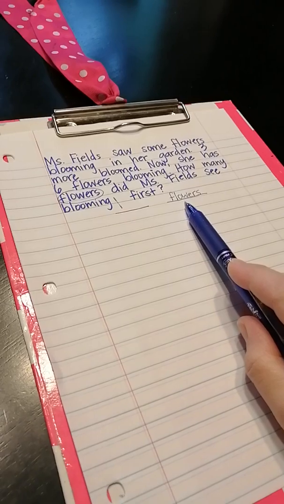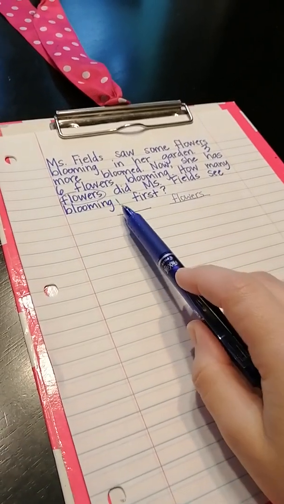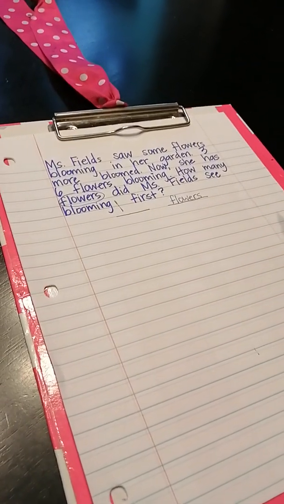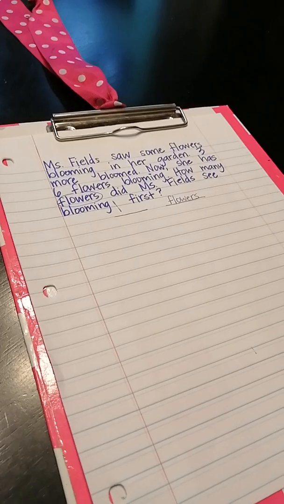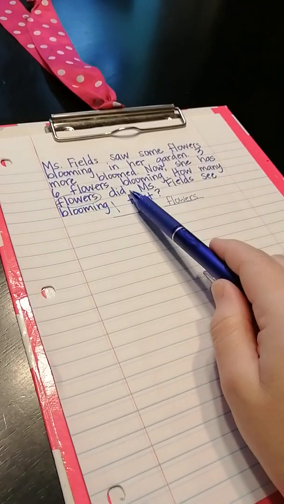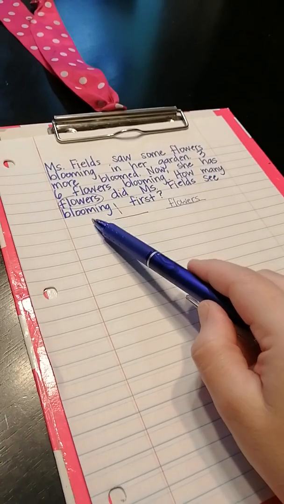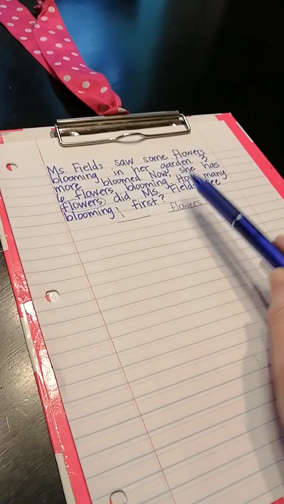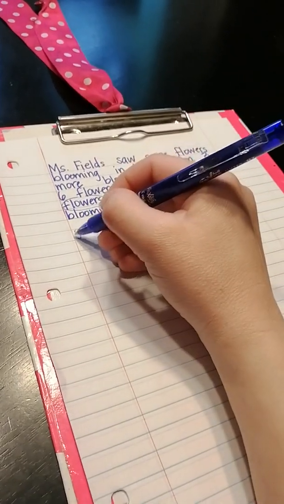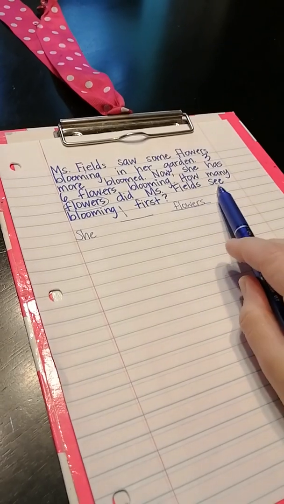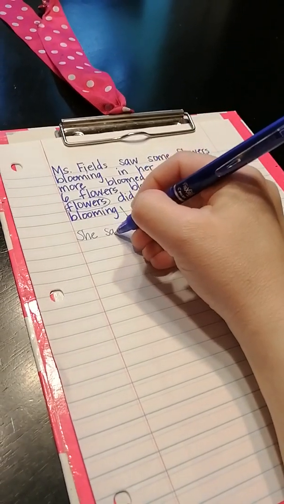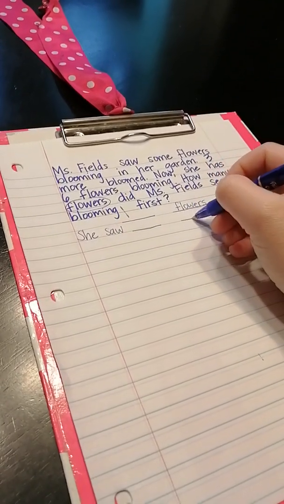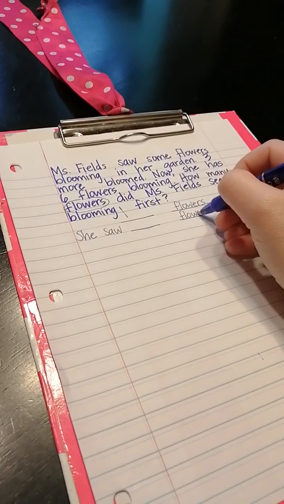But I know that if I'm getting first grade ready, I not only can do this, but I can turn this question into an answer sentence, or sometimes we call it an answer statement. So how many flowers did Miss Fields see blooming first? Well, I know that I can turn Miss Fields into she. I can say she. Well, she what? She saw. I don't know yet. She saw what? Still flowers. She saw flowers.